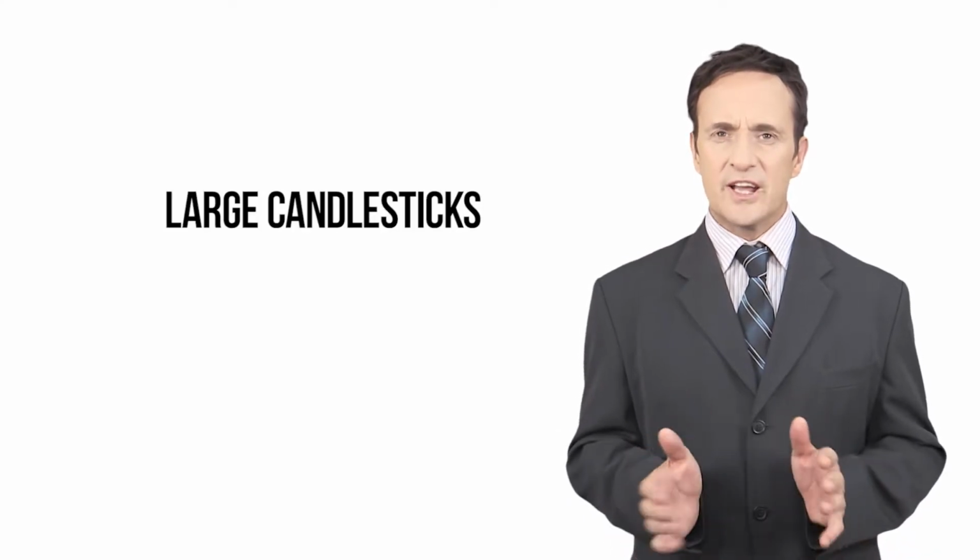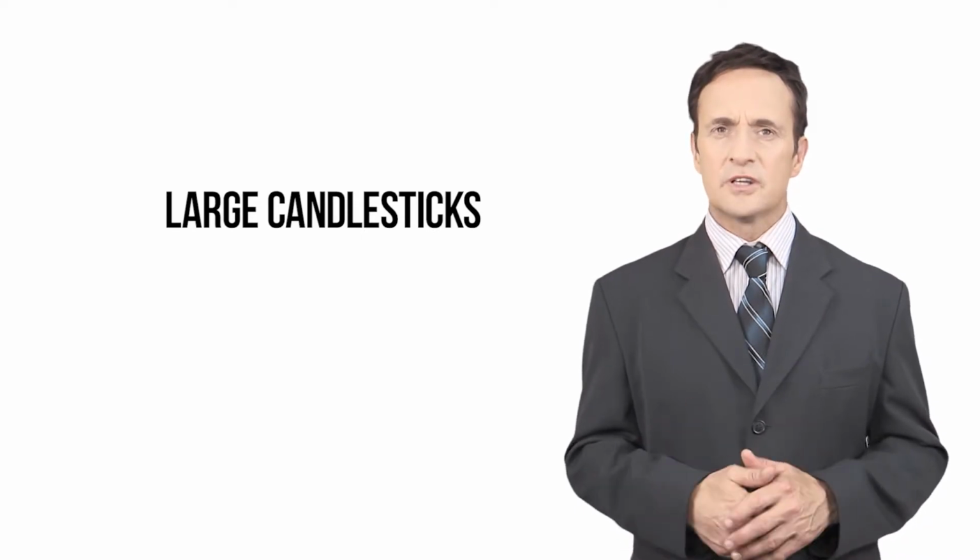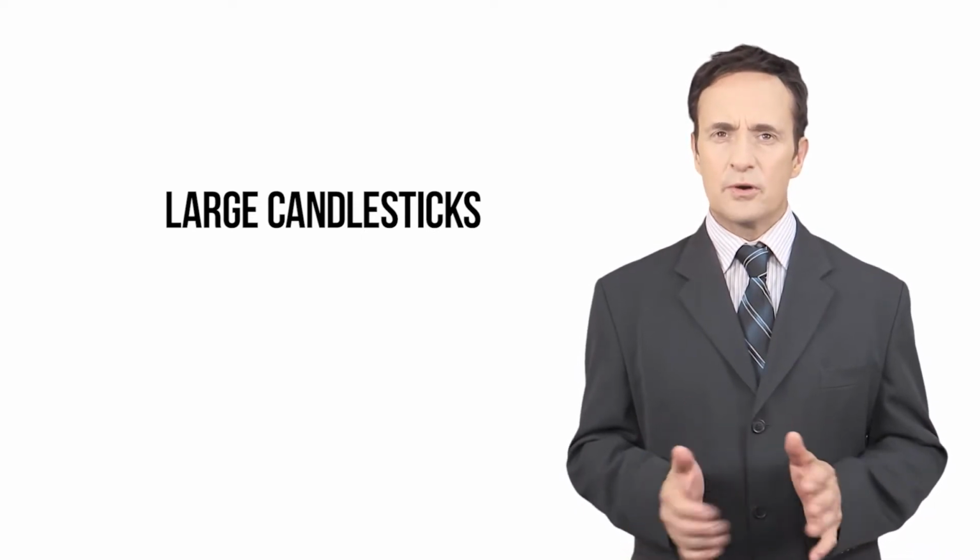Now let's talk about the influence of the shadows of the candlesticks, their function, and what conclusions we shall arrive at when a particular type of candlestick appears. When we see a large candlestick, we logically understand that the closing price greatly differs from the opening price.